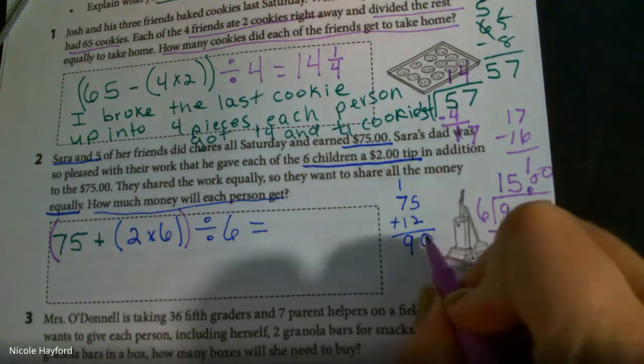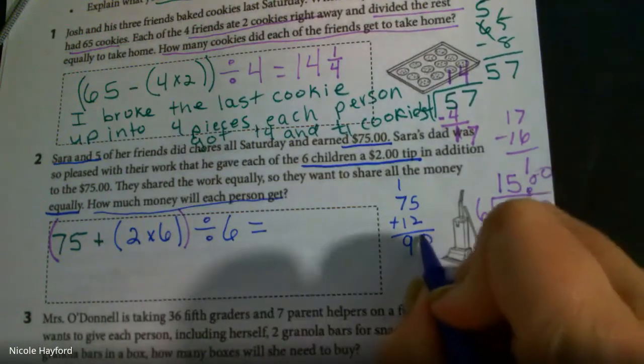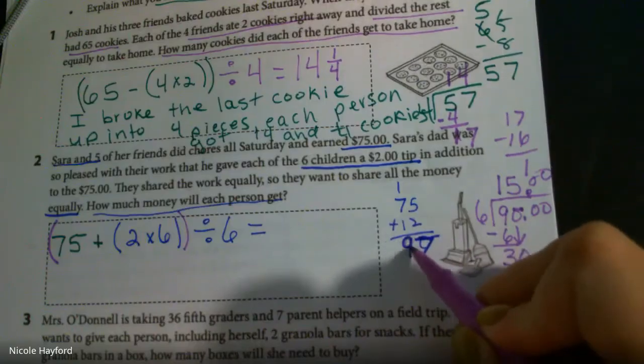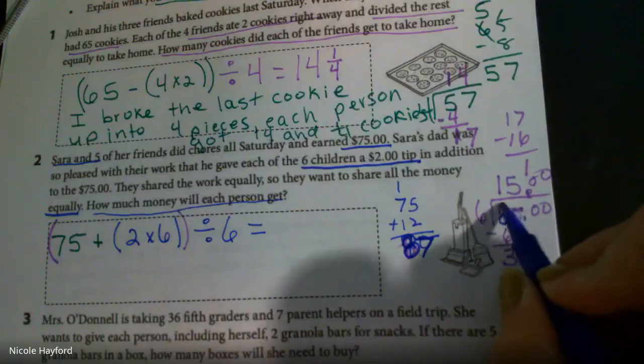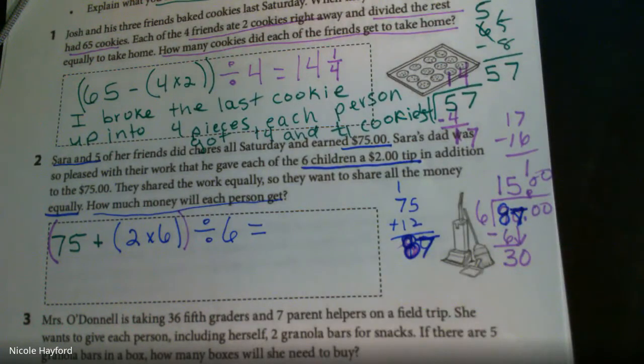Oh, this is 7. I'm sorry, I made a mistake here. It should be 97. Isn't it 87? 75 plus 12? 7. Yep, 87. Yep, totally made a mistake. Hey, we all do it. Yes, this should be 87. And I should redo this.